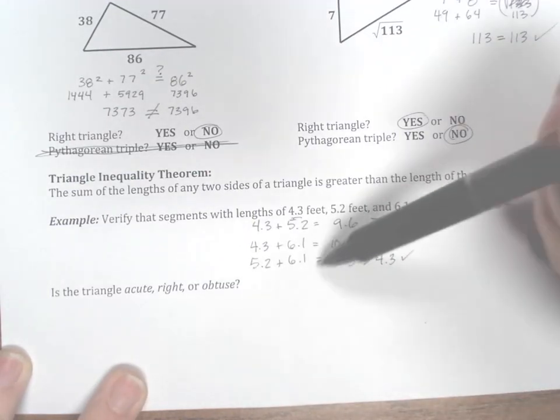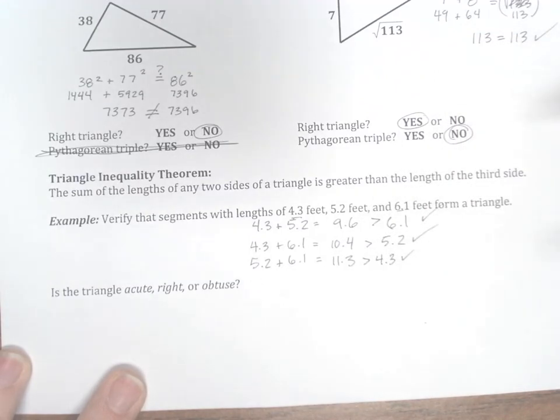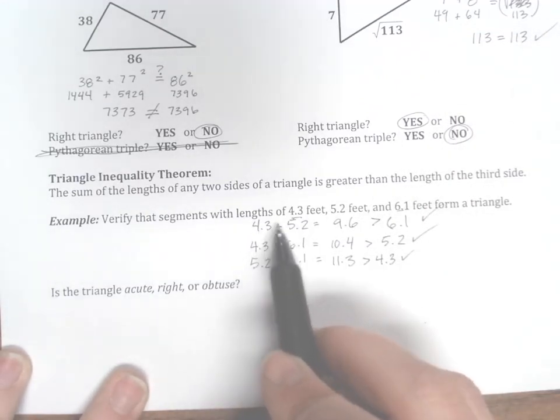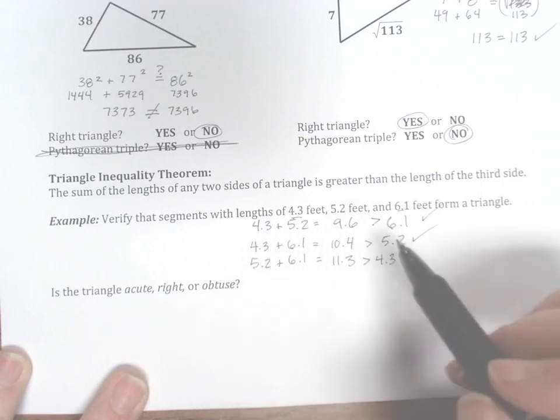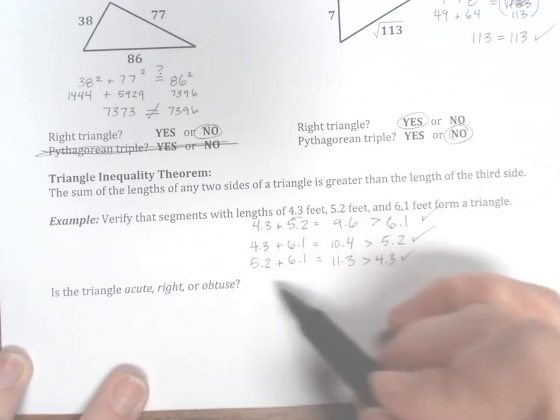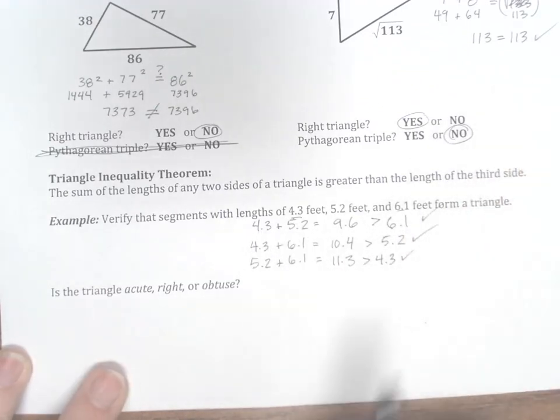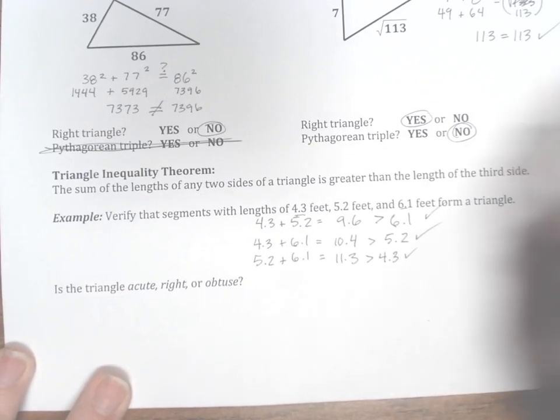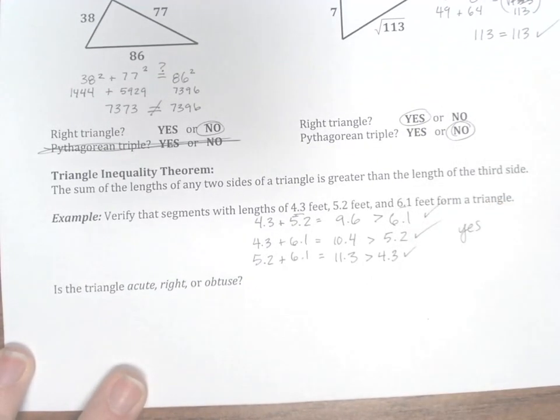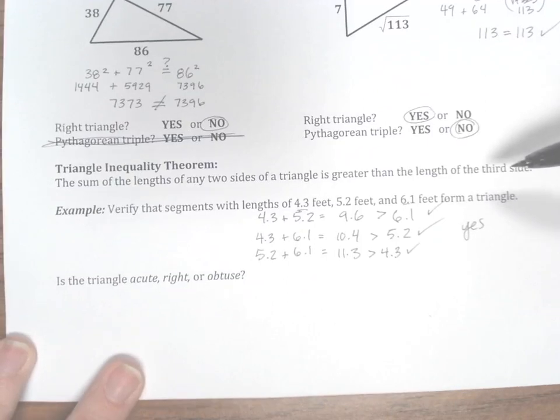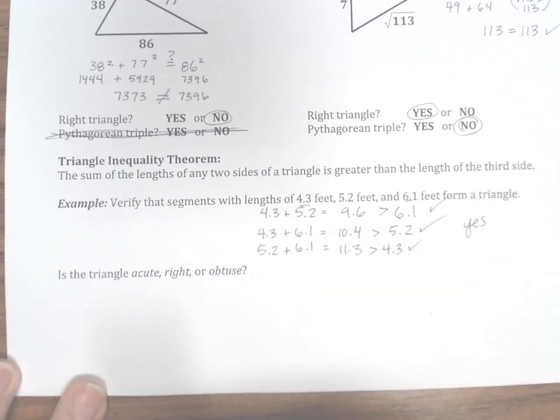So it does work that you can check any sides. I would say really the only one you need to check is to see that the two shorter sides add up to be more than the longest side, because the other ones are already pretty obvious. So yes, this can form a triangle because that holds true. Now, I want you to try to figure out if this triangle is acute, right, or obtuse. So pause it and give it a try, and then we'll check.